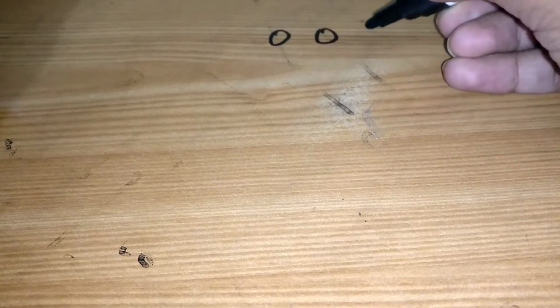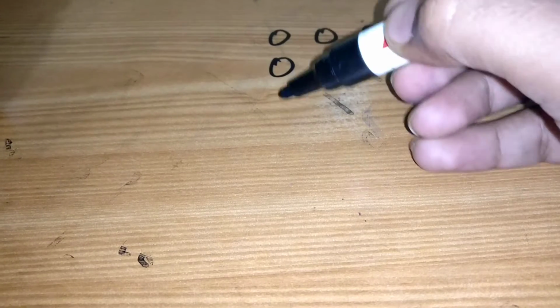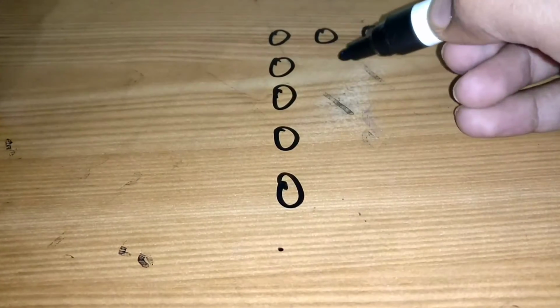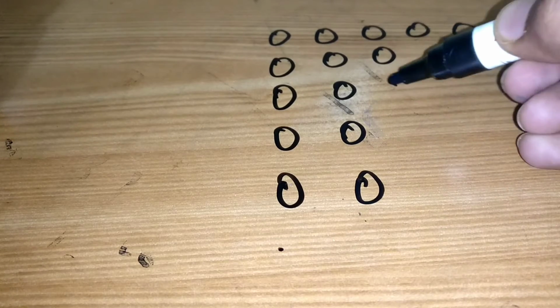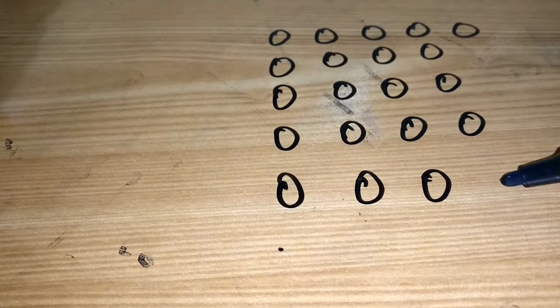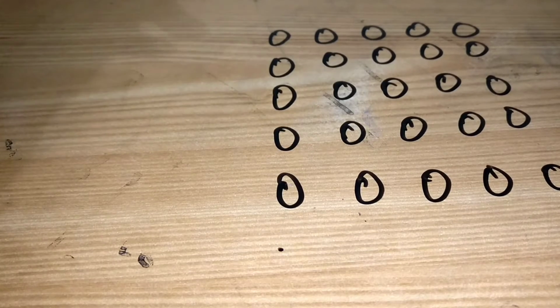Let's say we have 25 LEDs in a 5x5 matrix. So 1, 2, 3, 4, 5. 1, 2, 3, 4, 5. Okay, 5 LEDs in each row. So it creates a square-like figure. Fine.